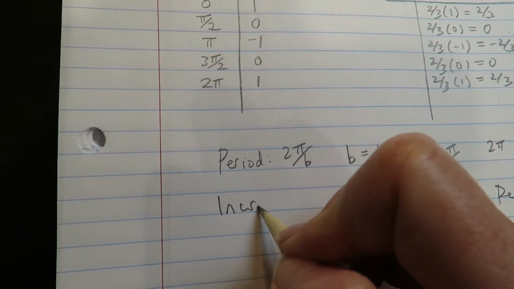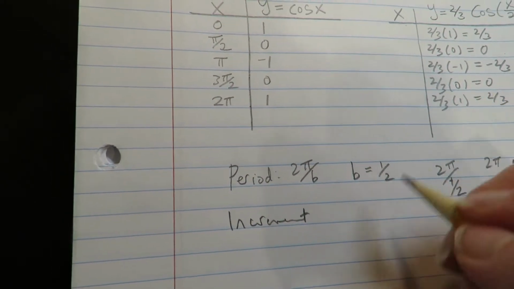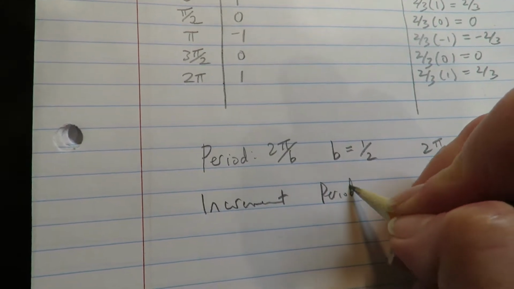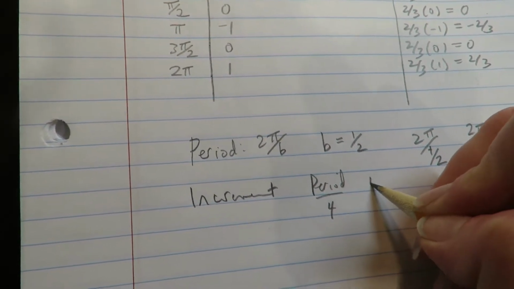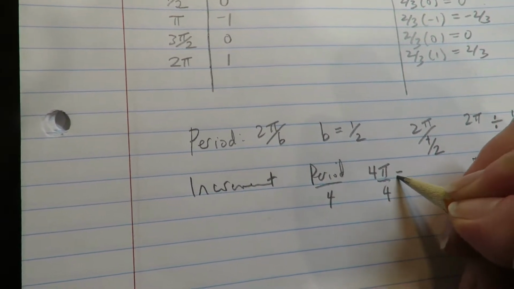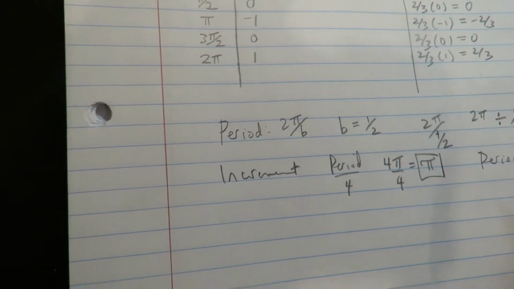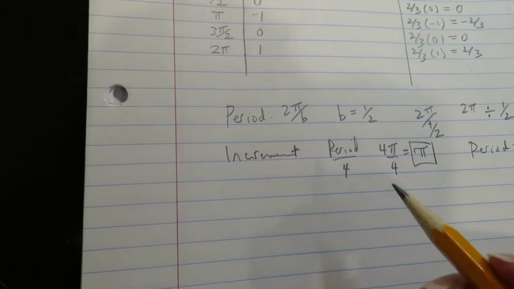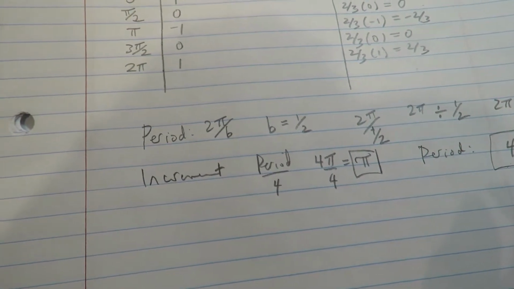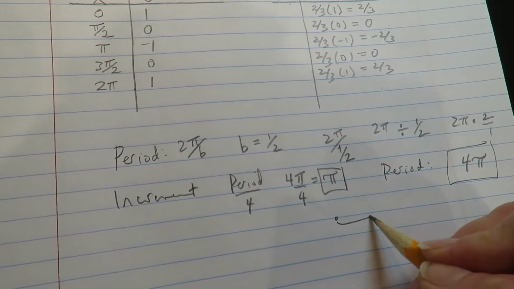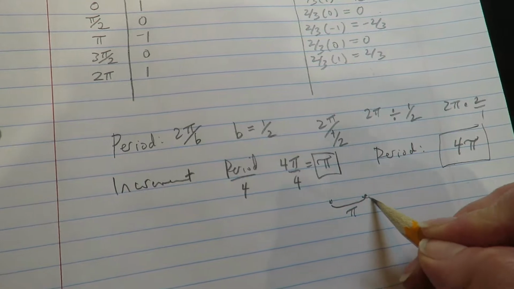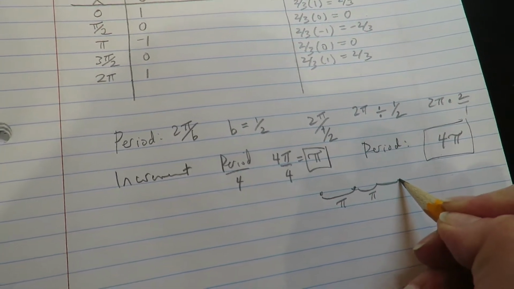Then the increment is always the period over 4. So it's 4 pi over 4, which is pi. That's your increment. So the increment is the distance between the dots, right? It's the horizontal jump you're going to make to get to the next point. It's how far you have to jump.